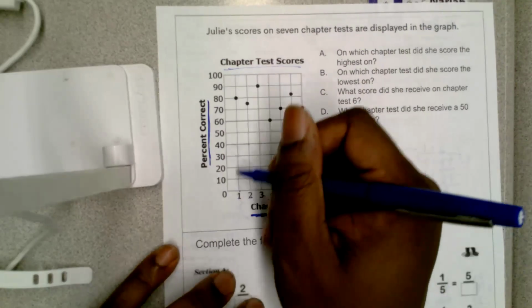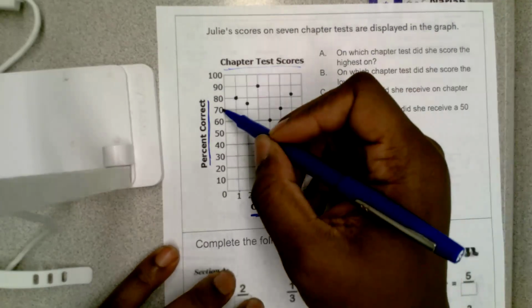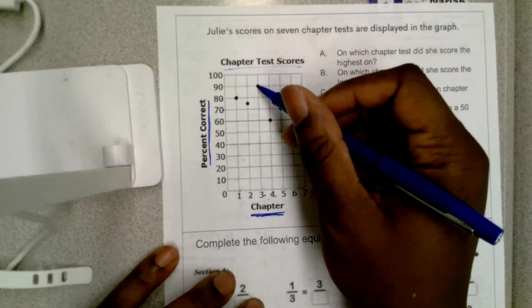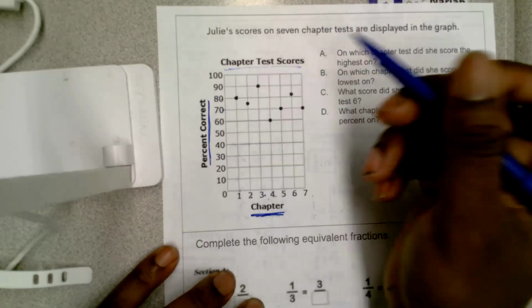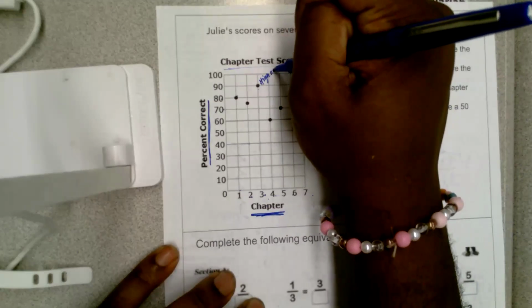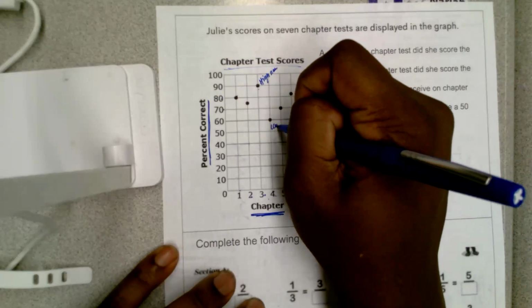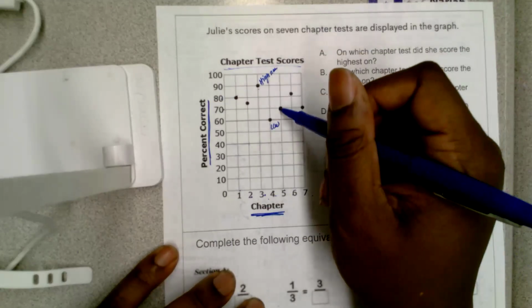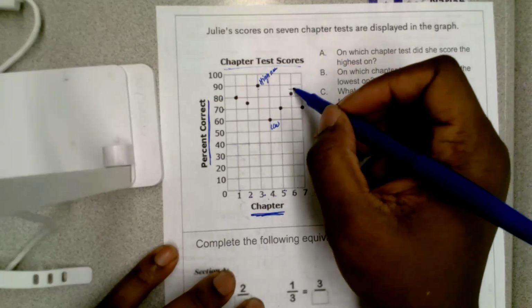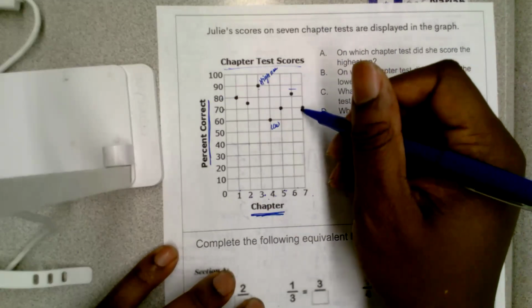In chapter 1, since the dot is here, the score was 80. In chapter 2, the score was between 70 and 80, which is 75. In chapter 3, the score was 90. Well, that's a high chapter, right? We notice that that's a high, so we probably want to say high score. Chapter 4, 60. Oh, that's a low score. Chapter 5, 70. Okay, not bad. Chapter 6, 80. It's not in the middle, so it's about 82. You see that? And chapter 7, a 70. Pretty average.